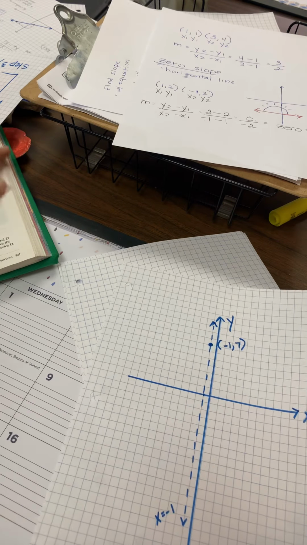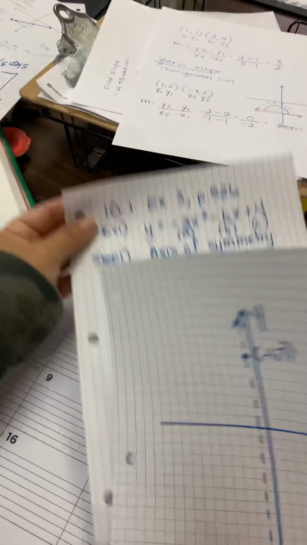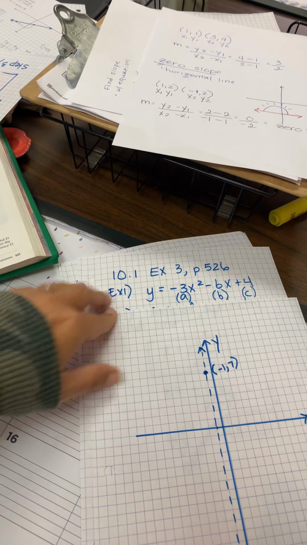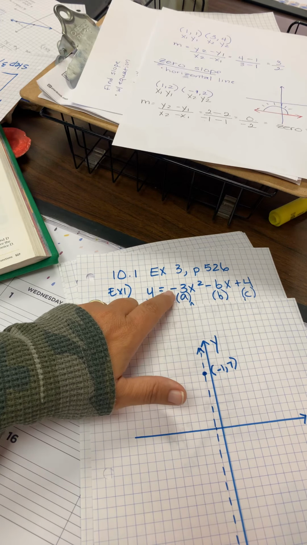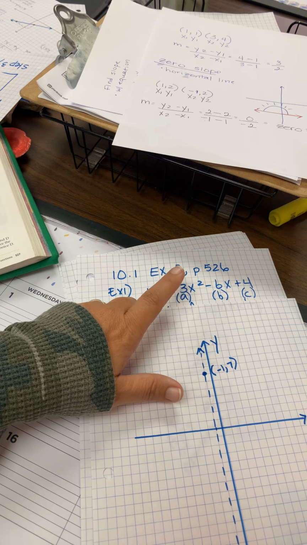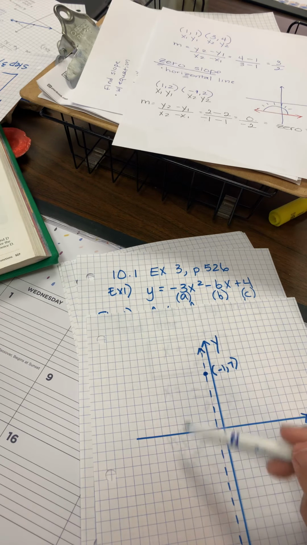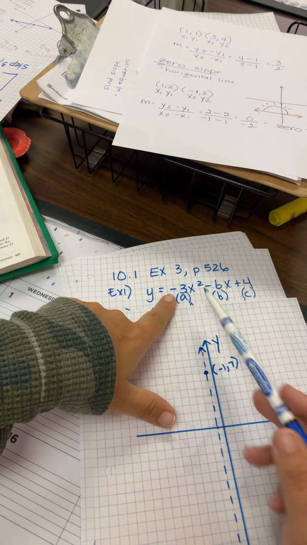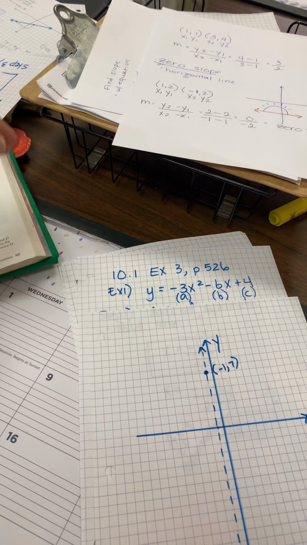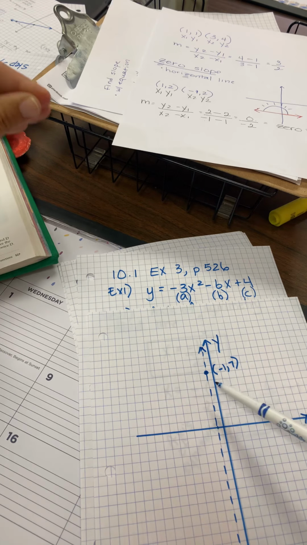So looking at the equation that we have, remember when it starts off negative, it means it's going to be a downward facing graph, like a frown. So when it's a positive number, it'd be an upward facing graph.